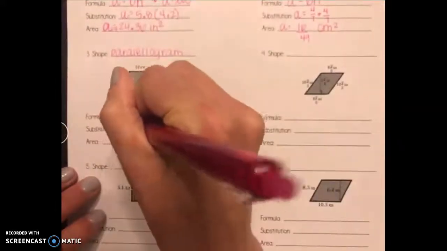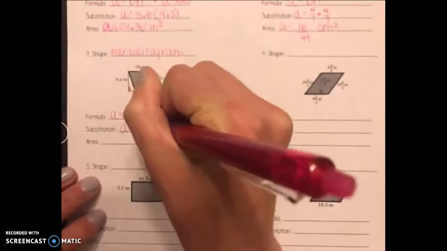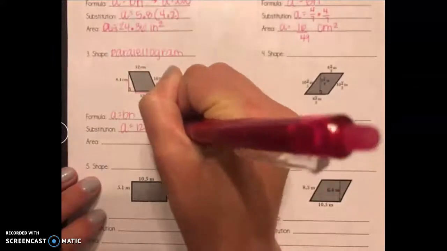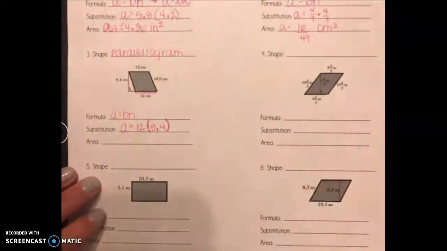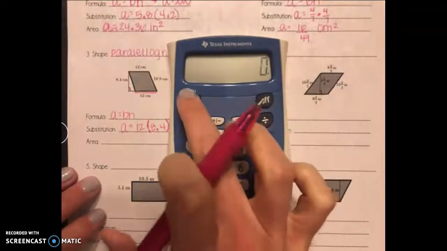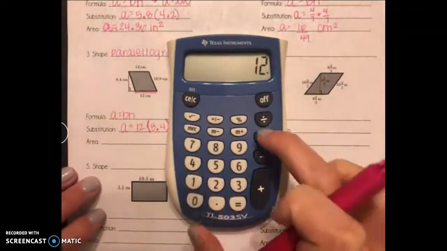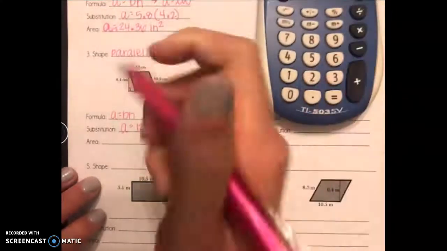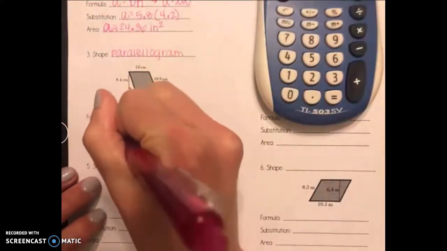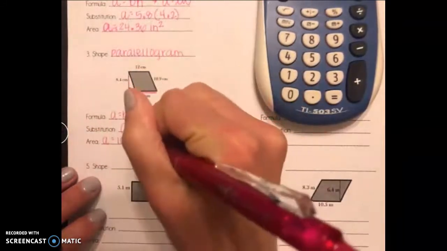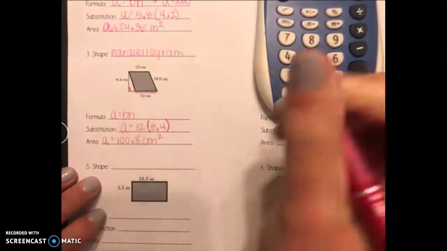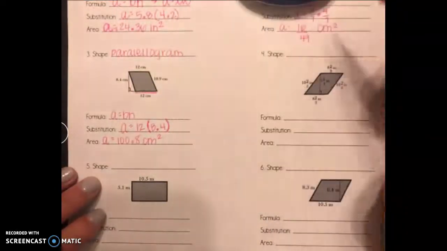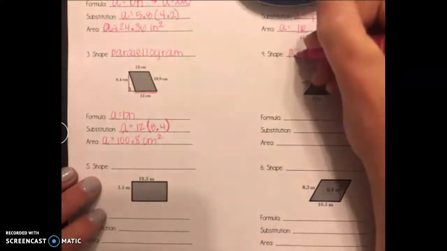So we have area equals 12 times 8.4, and I'm going to change this to parentheses so we don't get confused. We can use our calculator here: 12 times 8.4 is 100.8. So my area equals 100.8 centimeters squared. All right, so for number 4, guys, once again, you can clearly see we have a parallelogram.